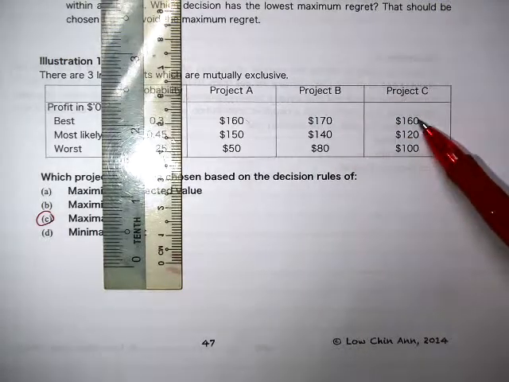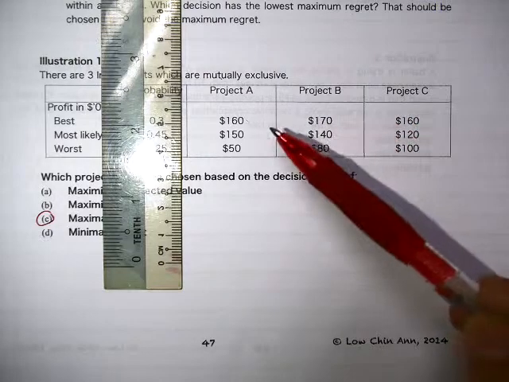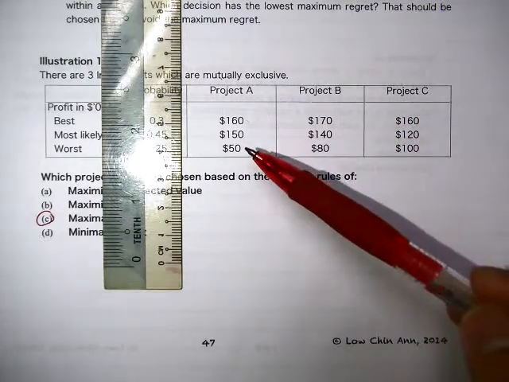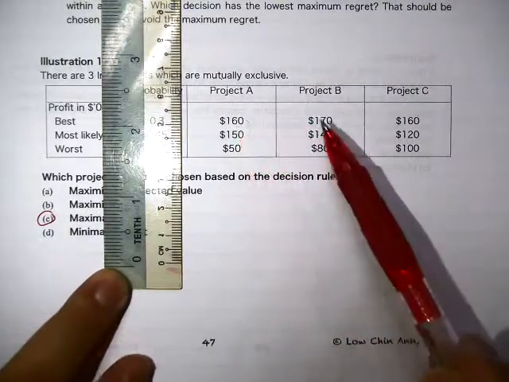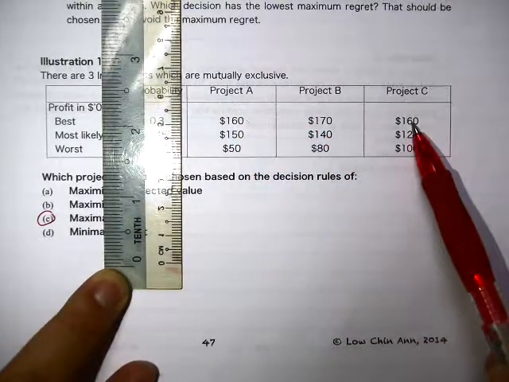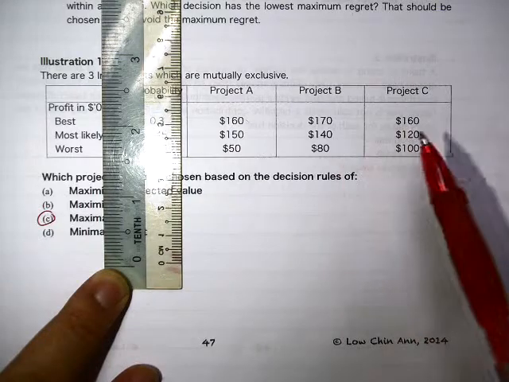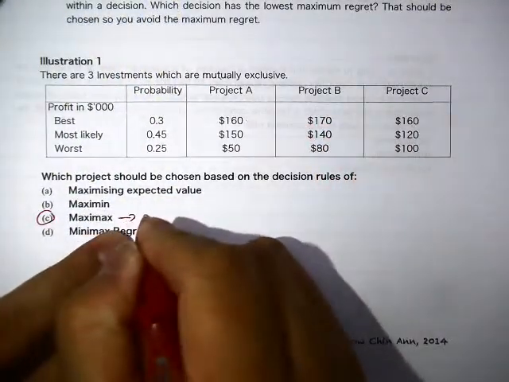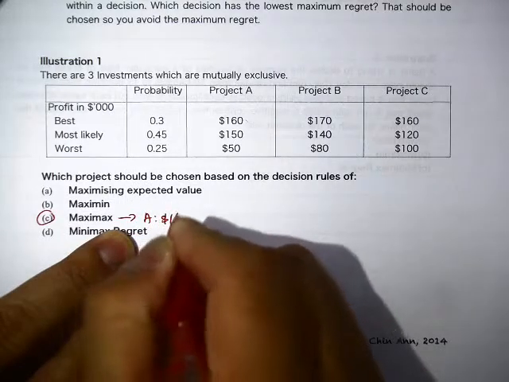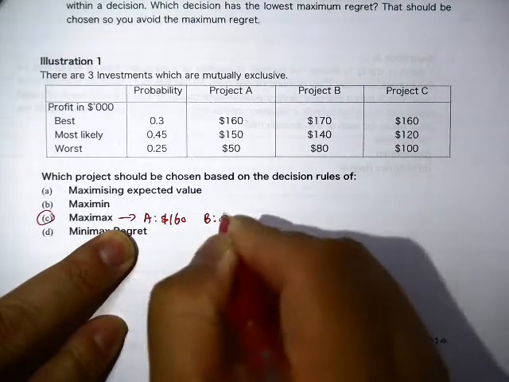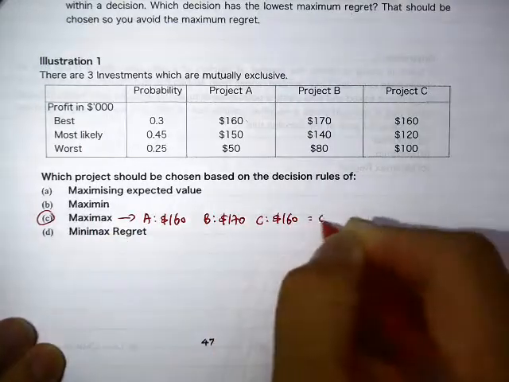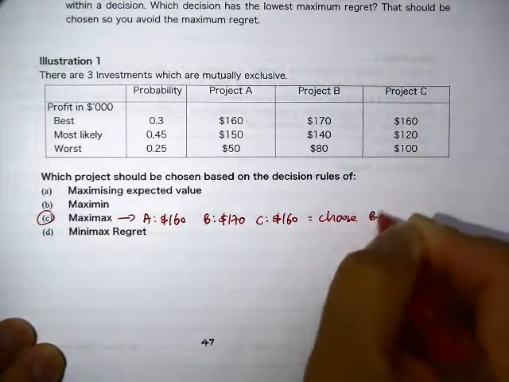Project C is 160. Now we are assuming that, of course you know that there are three different possible outcomes, but we are assuming if it's the best, 160, 170, 160. So which one is best of the best? 170. So if you're using maximax, we choose B.